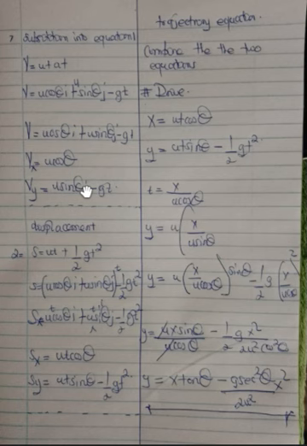Right now you need to make t the subject of the formula. t is equivalent to u sin theta over g. From our first statement, the time of flight is twice the time to reach greatest height. So the time of flight is 2 u sin theta over g. That's the time of flight.